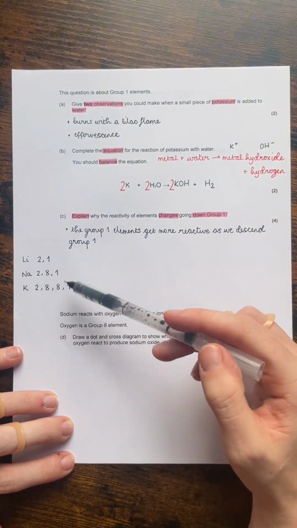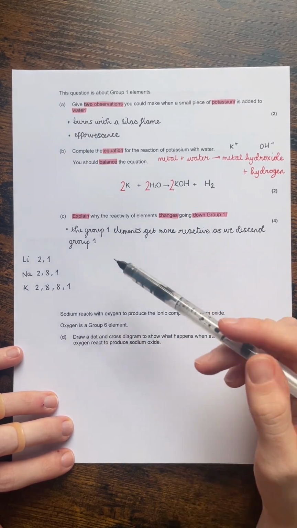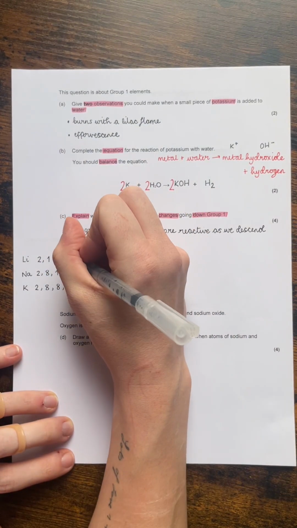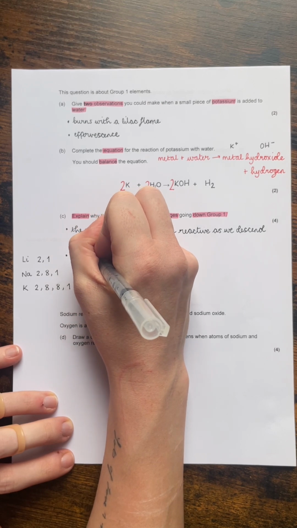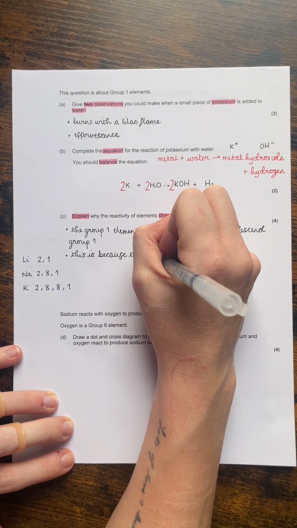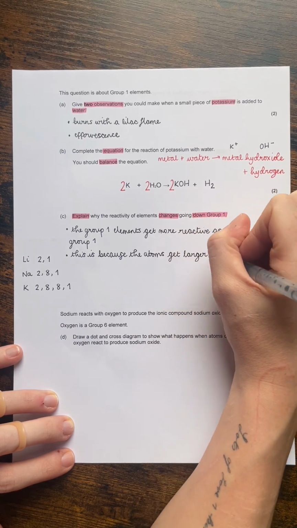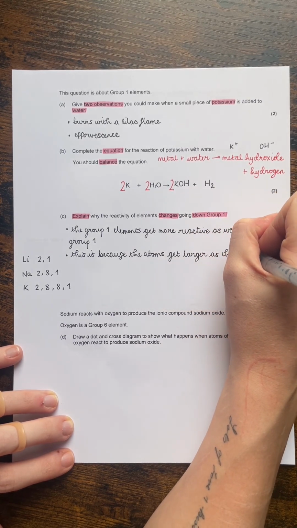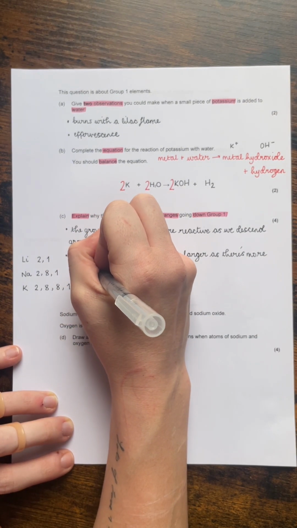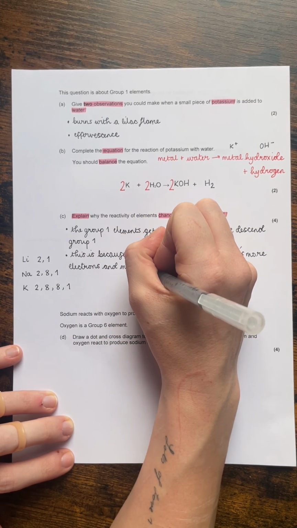So even if we didn't know what was going on, one thing we can observe is that actually as we go down the group, the atoms get bigger. There's more electrons, there's more electron shells, the atoms are larger. That's definitely got to have some sort of effect. So we'll put that bit next. So this is because the atoms get larger as there's more electrons and more electron shells.